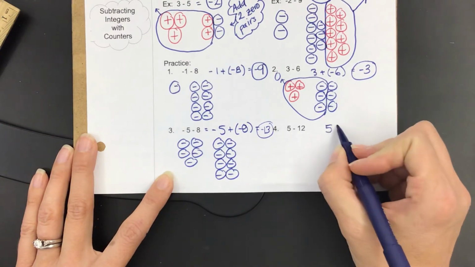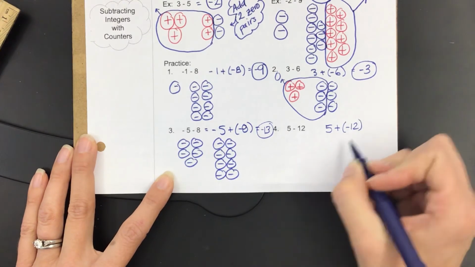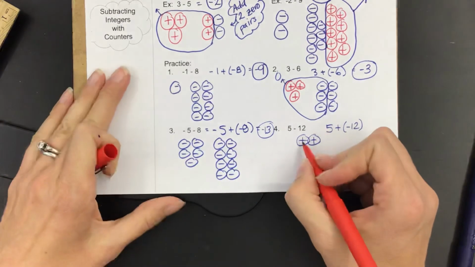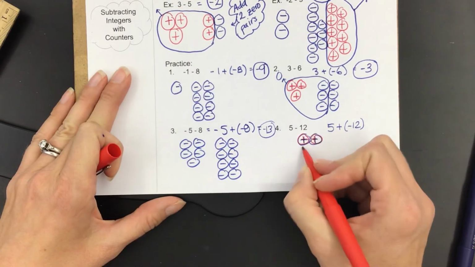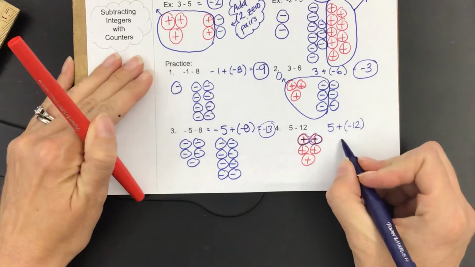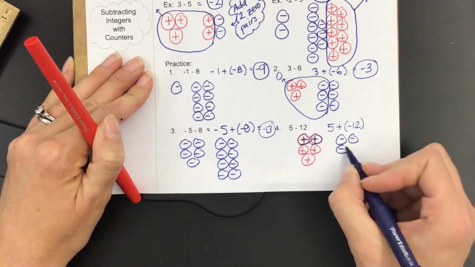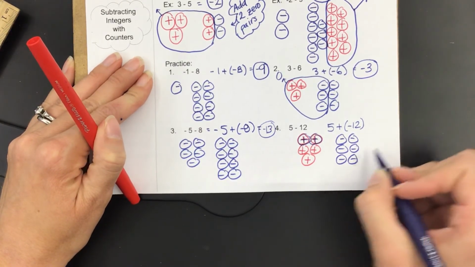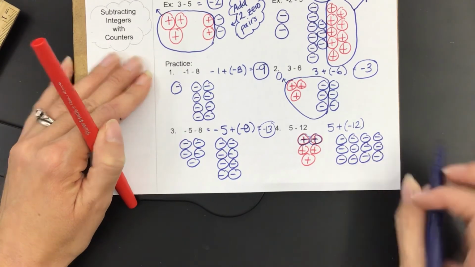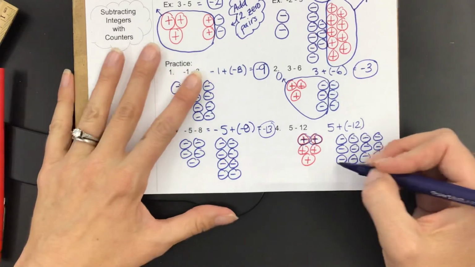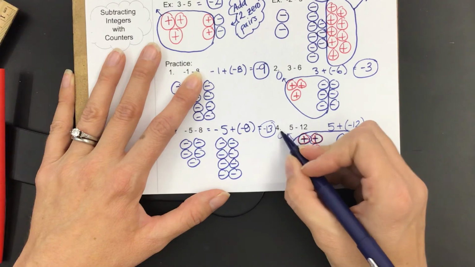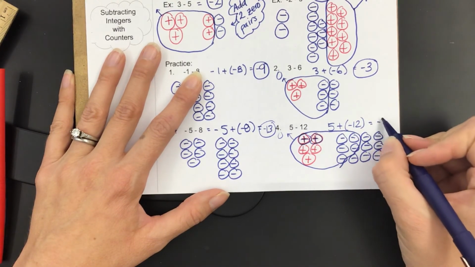All right, next one, I'm going to rewrite it as addition. So this will be 5 plus -12. So 1, 2, oops, I'm supposed to do those in red. 1, 2, 3, 4, 5 positives. 12 negatives. And we can pair these up here. So we have a 0 pair. And we're left with 7 negatives.